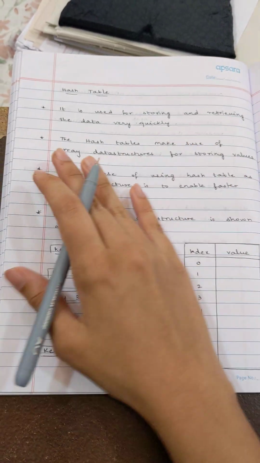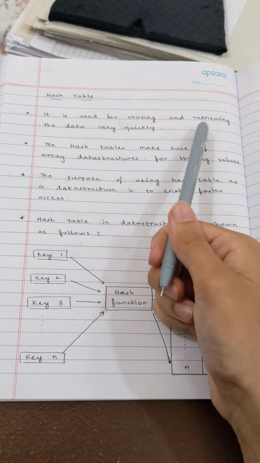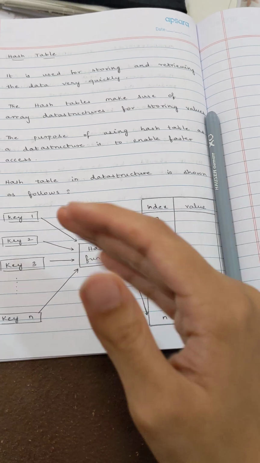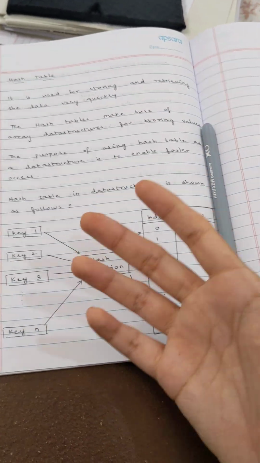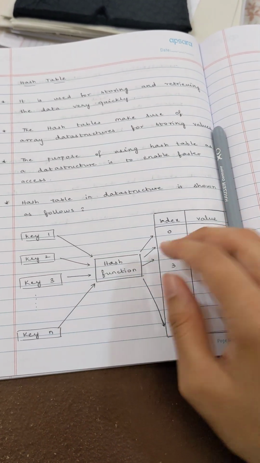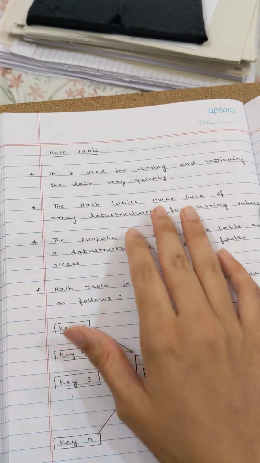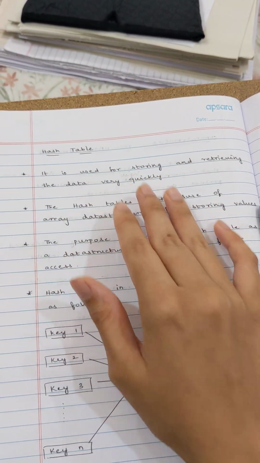Okay, now hash table. It is used for storing and retrieving the data very quickly. Like hash table, it has all our values, and any value that we want to search for, it will automatically go to that index and return us the value. So it is used for storing and retrieving the data very quickly.